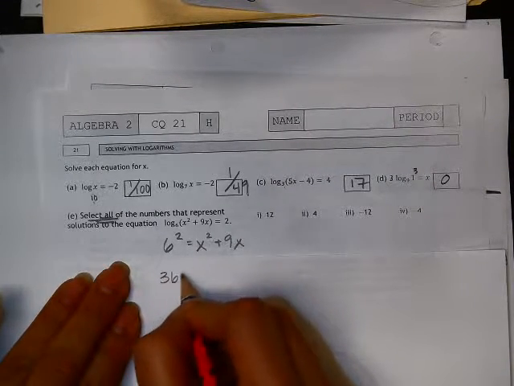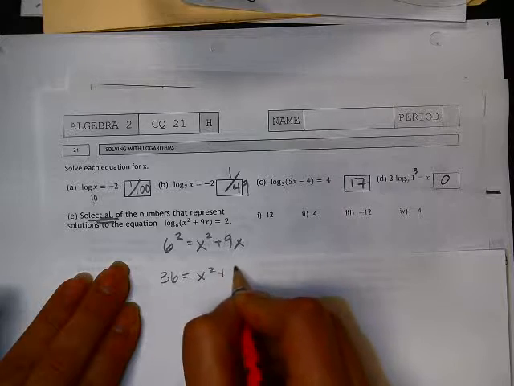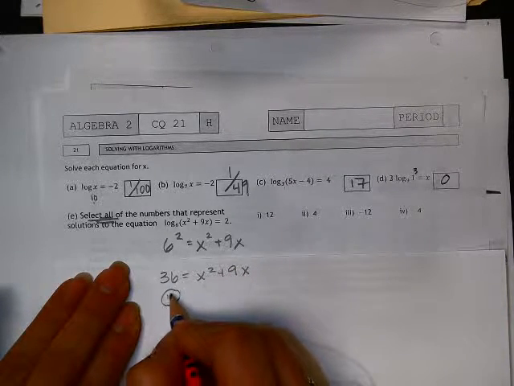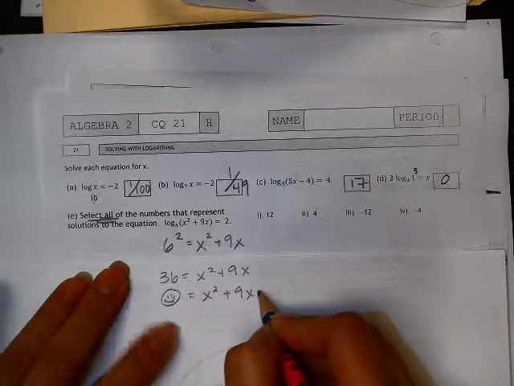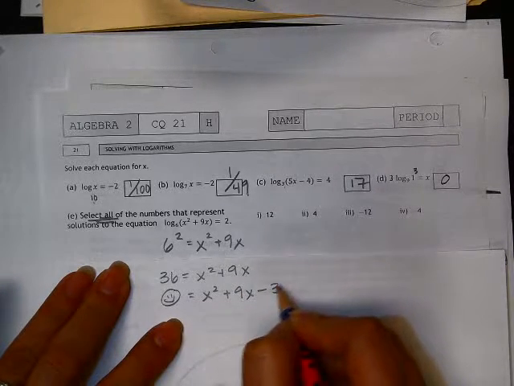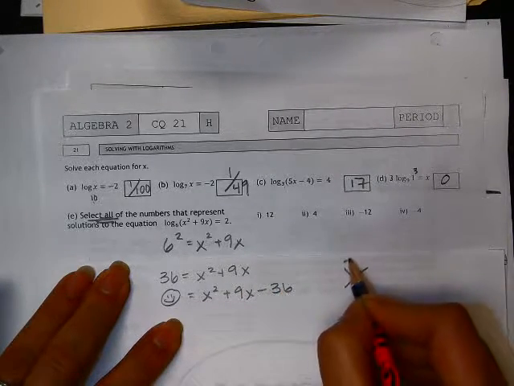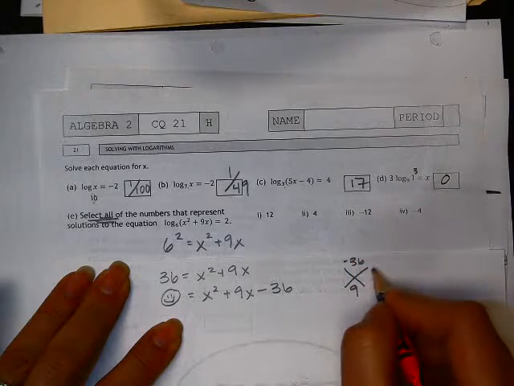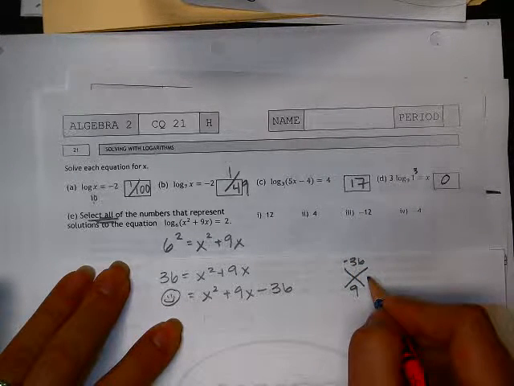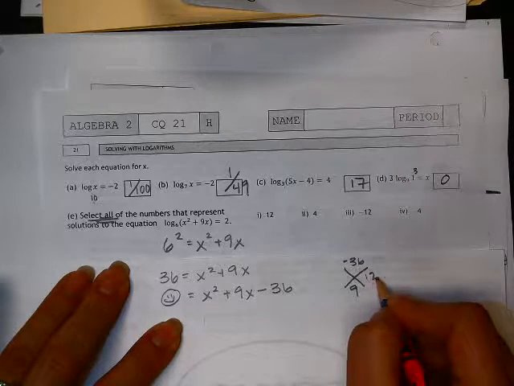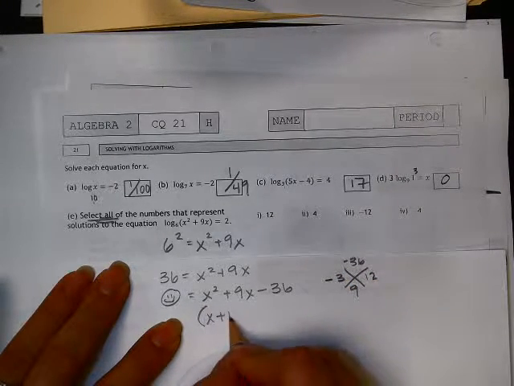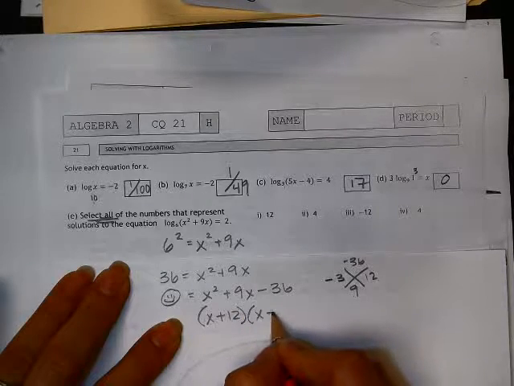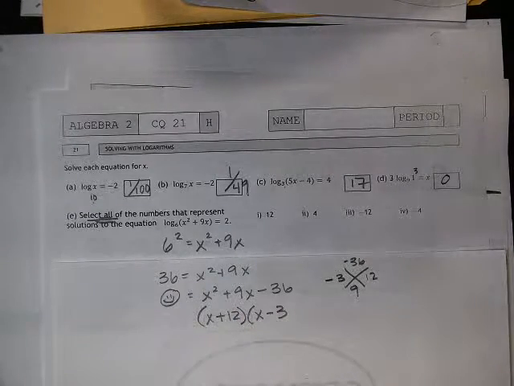This would be what, 36 equals x squared plus 9x, because you guys have done this for ages. That's why we factor, that's why we were talking about our roots and all those types of things. So we've got our diamond, negative 36 and 9. So that would be, what, 12 and 3? So we would get x plus 12 and x minus 3. Did I not do that right? 6 squared.